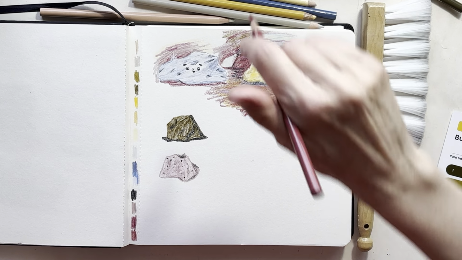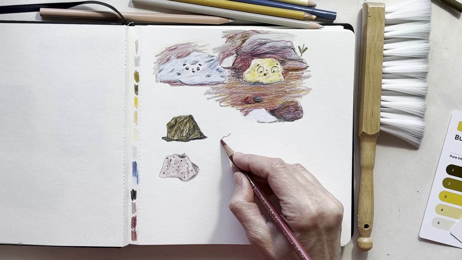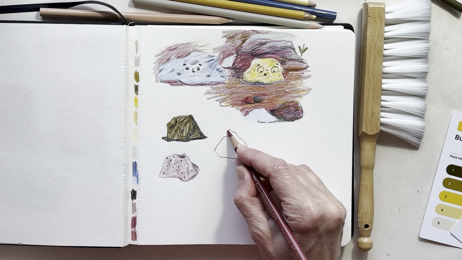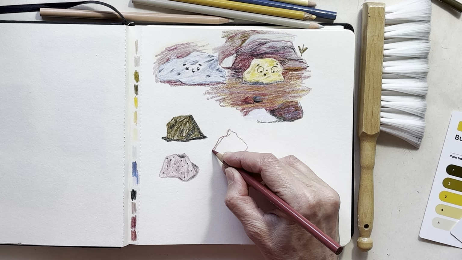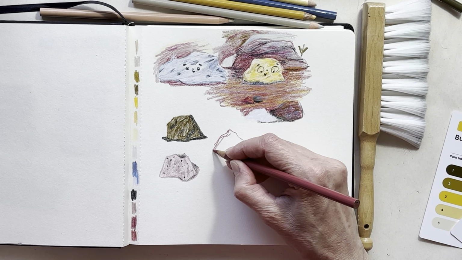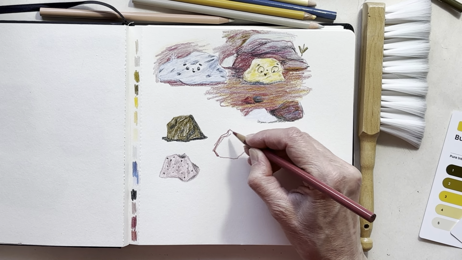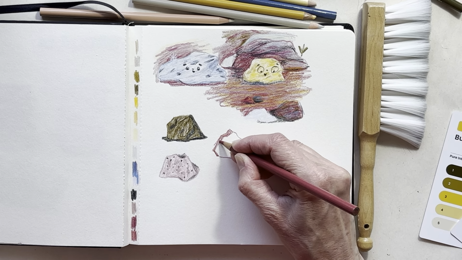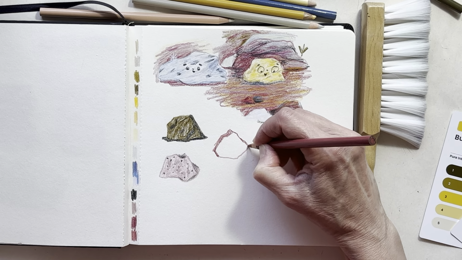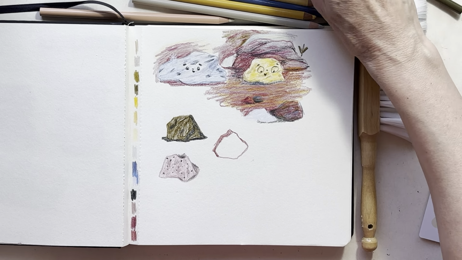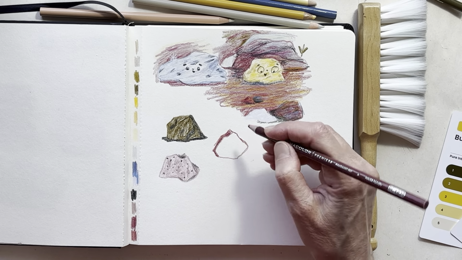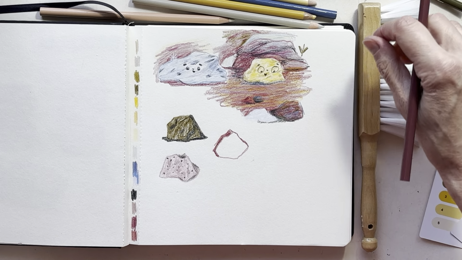Huh. Oh well, I can't read the text underneath it. It's not really the one I wanted to use. I want to use this one, I think. It's all right though. Okay.